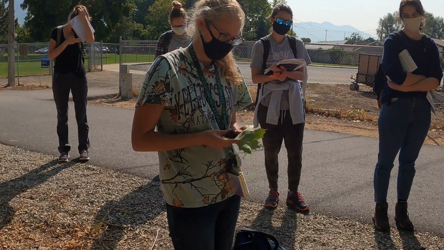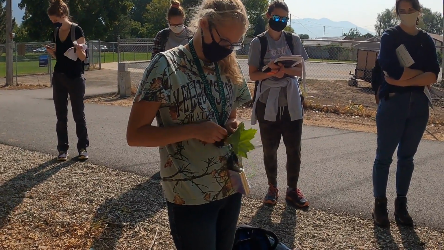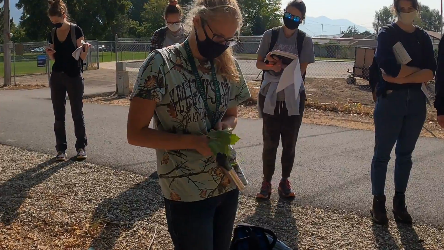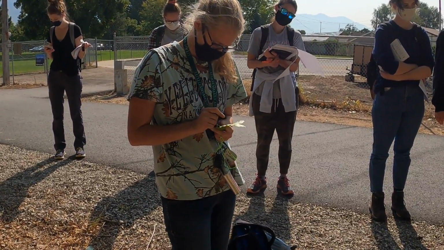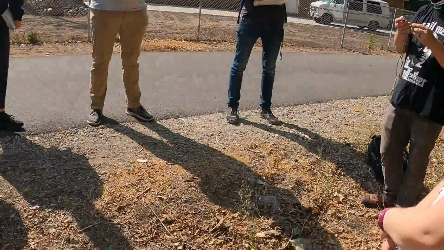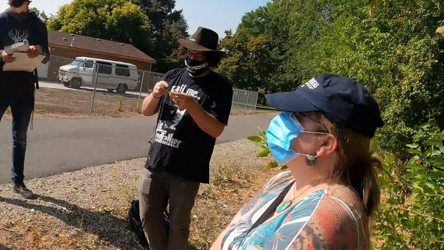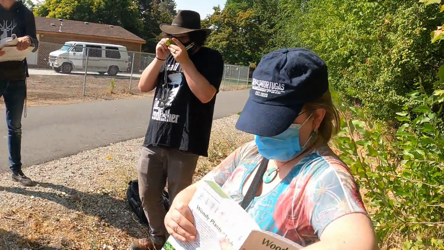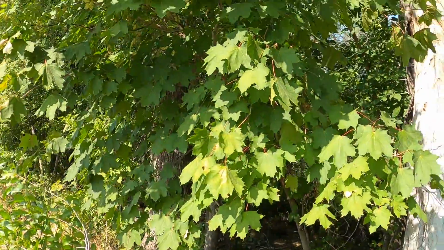There's some, like just on the stems. You mean just on the midrib? Or the veins? Yep. Okay. There are little hairs.